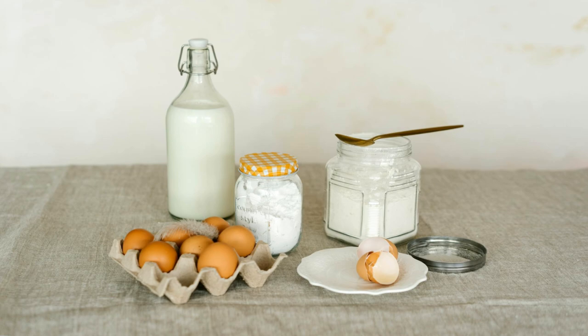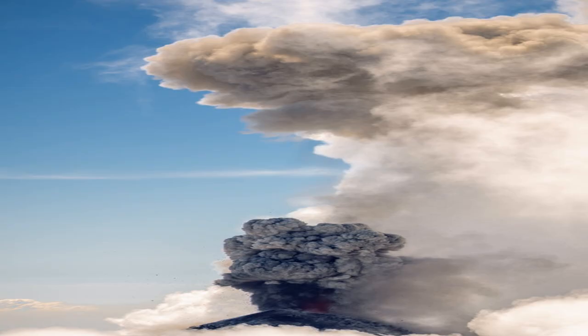So what exactly happens during this reaction? When baking soda is mixed with vinegar, the acetic acid reacts with the sodium bicarbonate, breaking it down into sodium acetate, water, and carbon dioxide. The carbon dioxide gas forms bubbles, and as these bubbles accumulate, they create pressure that leads to an eruption. This is why you see that foamy overflow in your volcano experiments or DIY science projects.